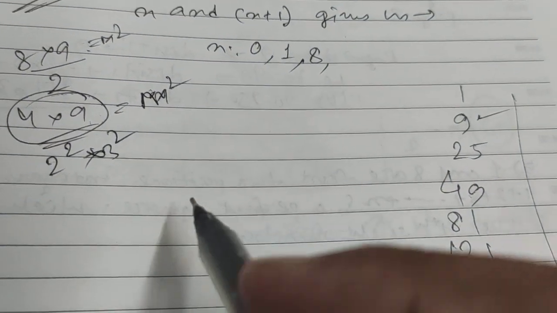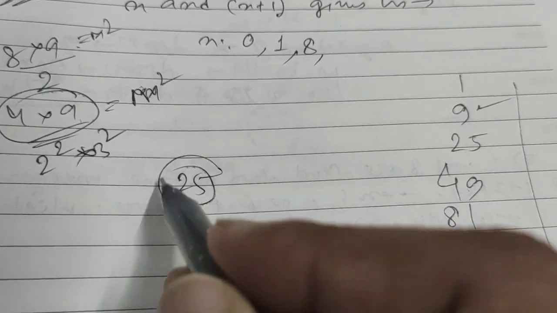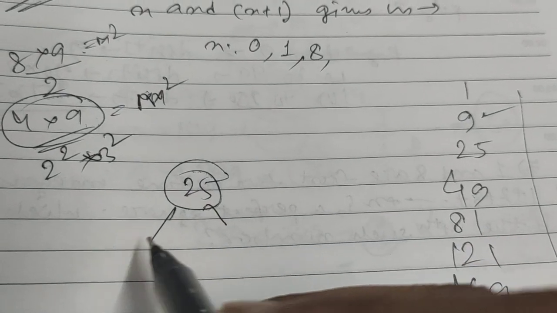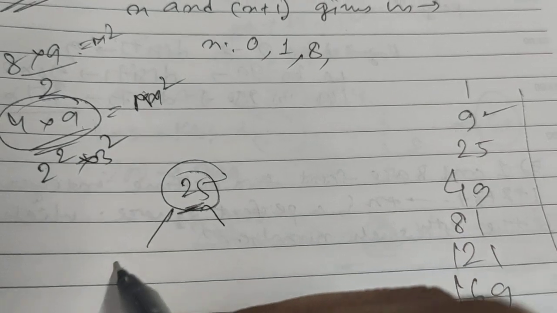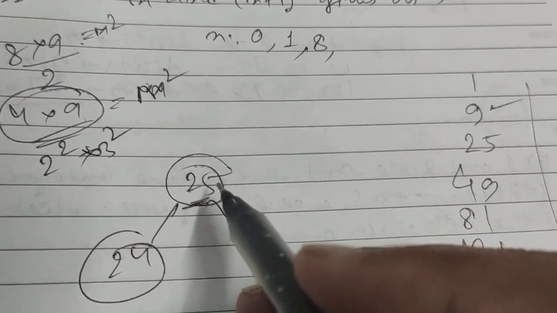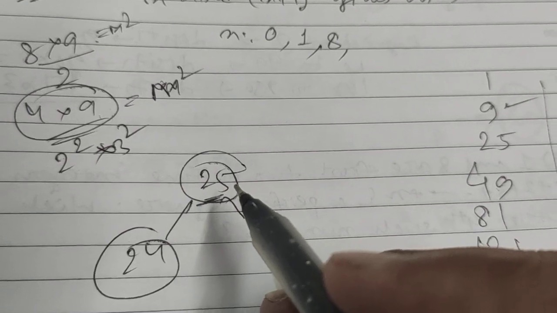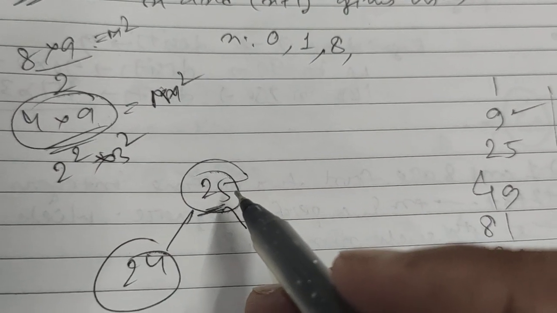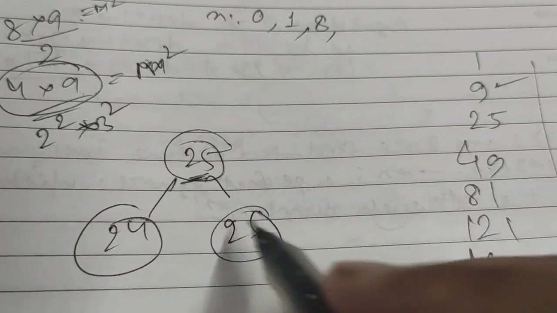So if we take 25, then two possibilities. If n plus 1 is 25, then n should be 24, and if n equals 25, then n plus 1 will be 26, right?